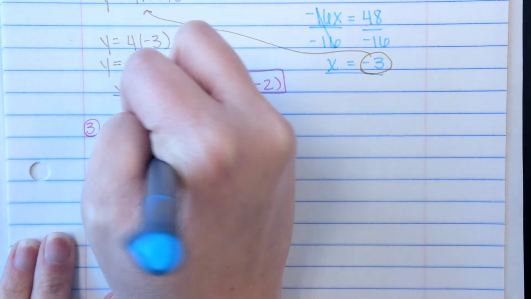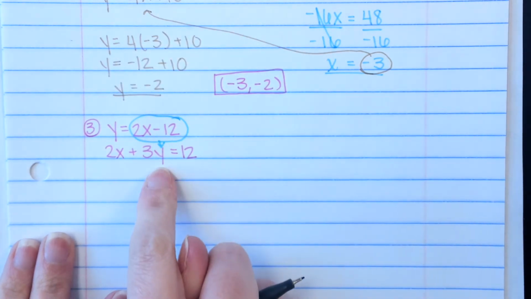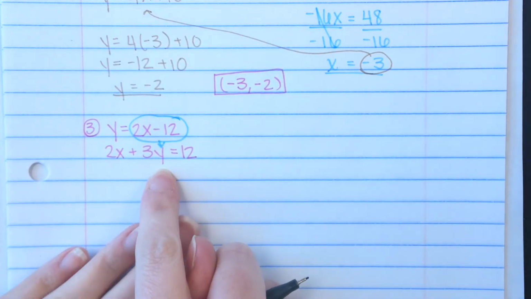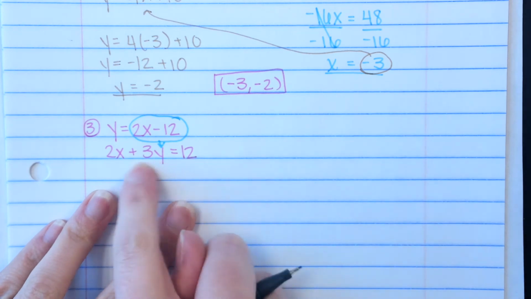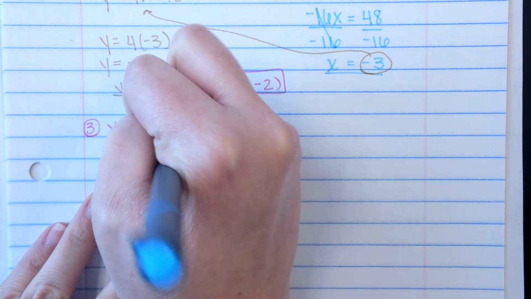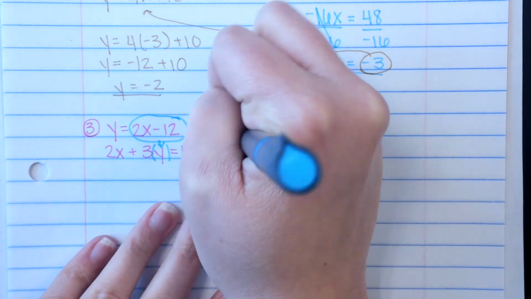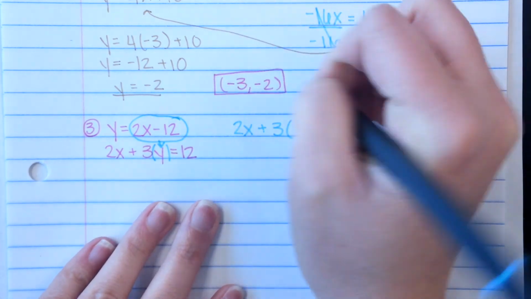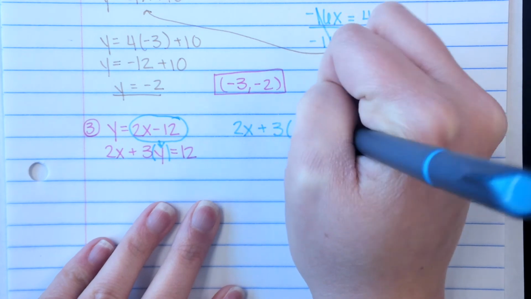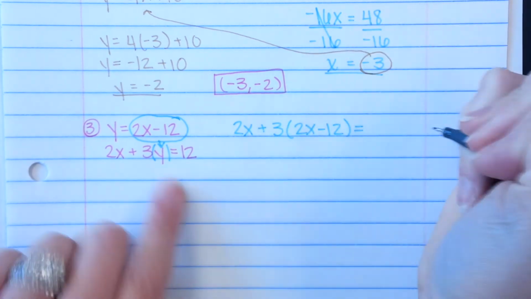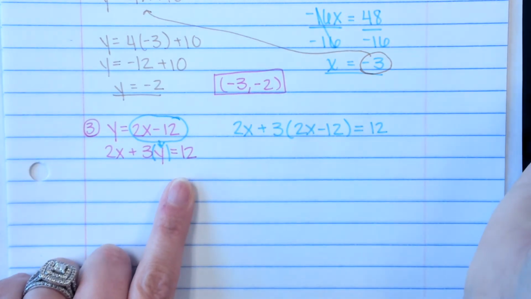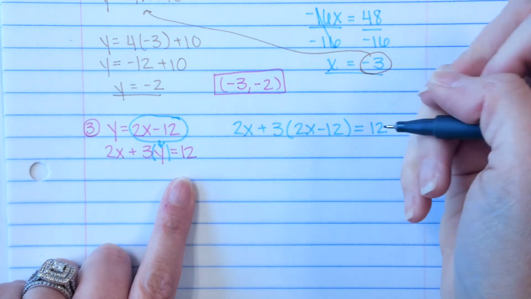So I'm going to take that quantity and plug it in for y in my other equation. Okay, so I'm going to write this equation exactly how it is, but when I get to y, I'm going to plug that quantity in. So I have 2x plus 3 times the quantity 2x minus 12 equals 12. Right now I'm going to simplify and solve.